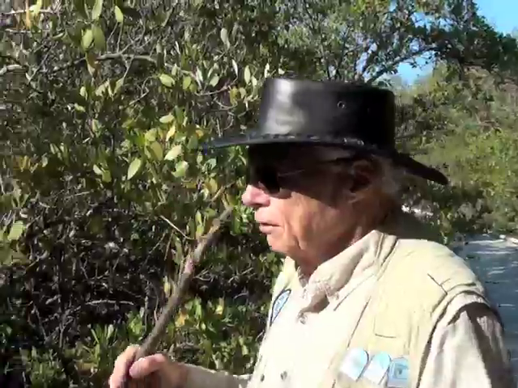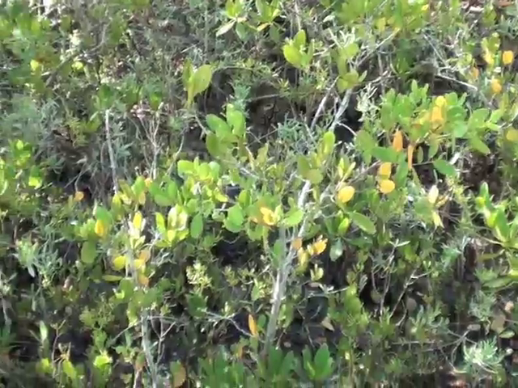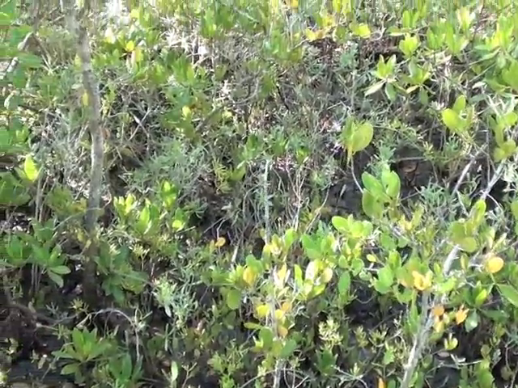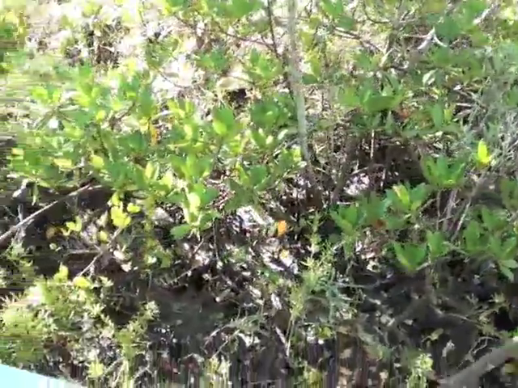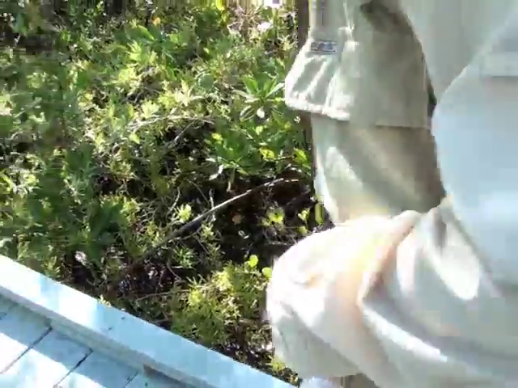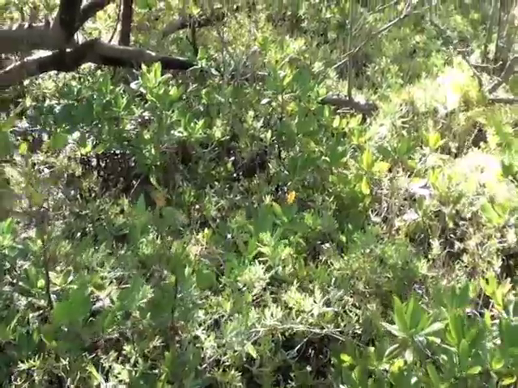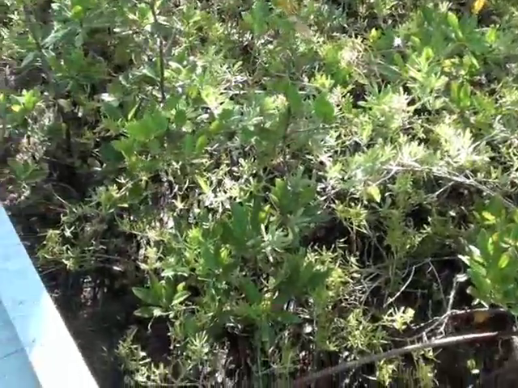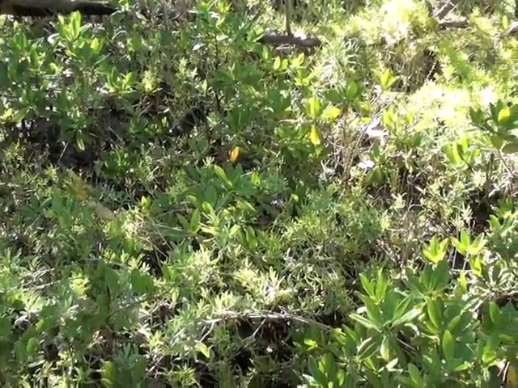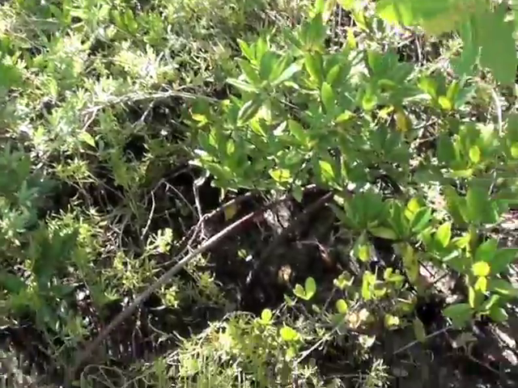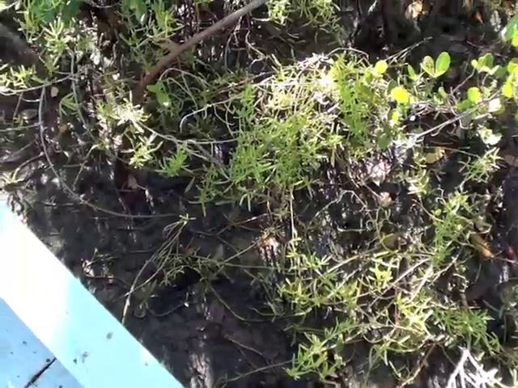If you look down here on the ground, we see an awful lot of vegetation that is growing. These are all what we call succulents, and we have to do that because the groundwater is probably less than a foot below the surface here. So it's a very highly saline environment.